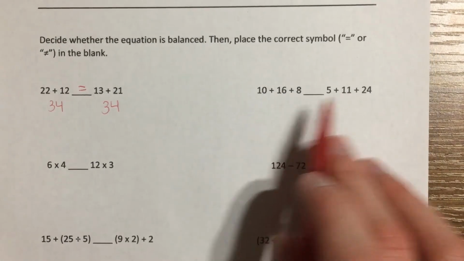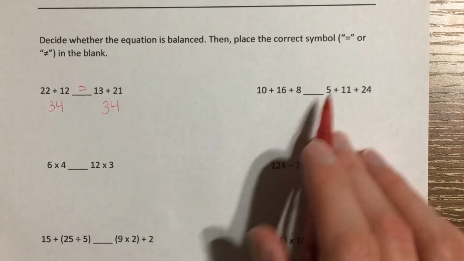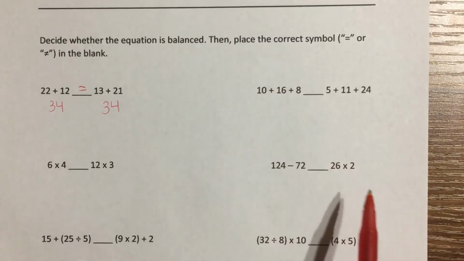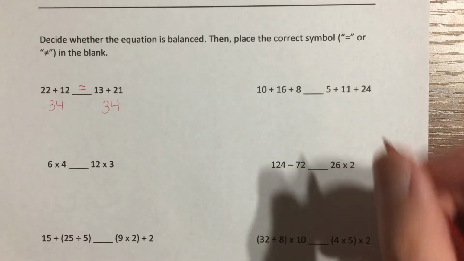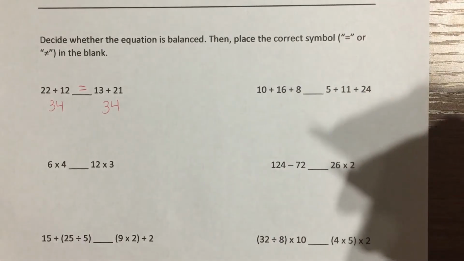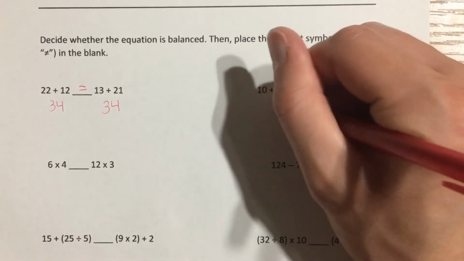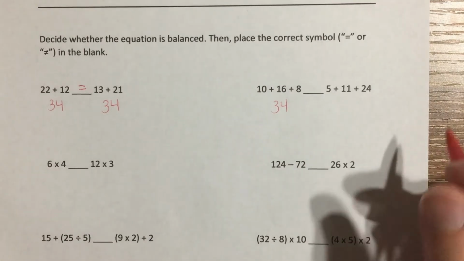Over here, we added in another step. We're adding 3 numbers in each one of these. 10 plus 16 is 26, plus 8 more is 34. Another 34. I did not plan that, but you know what? That's how it's going to work out.